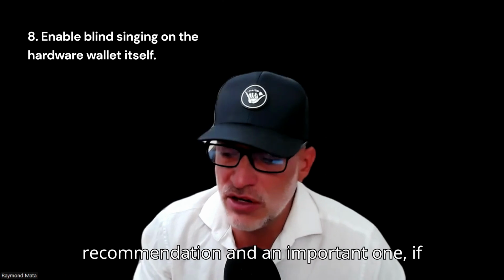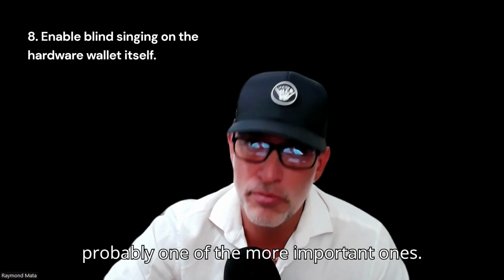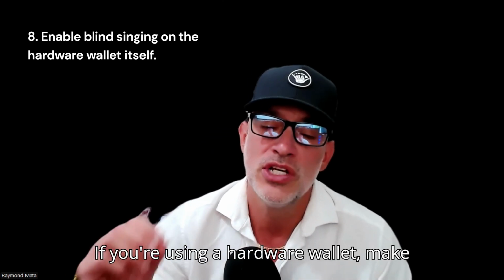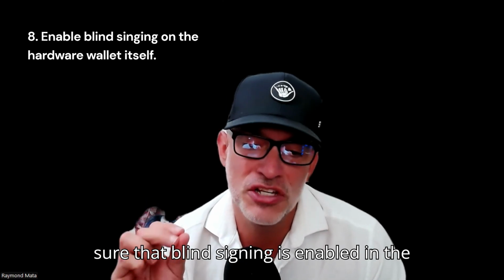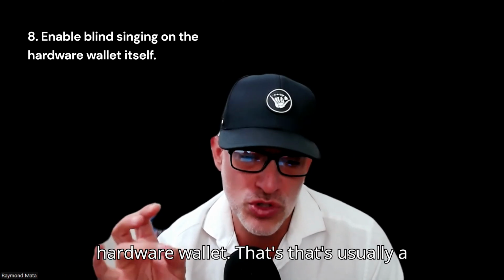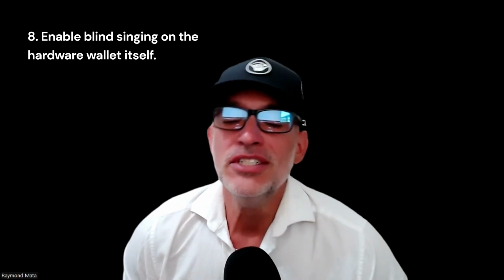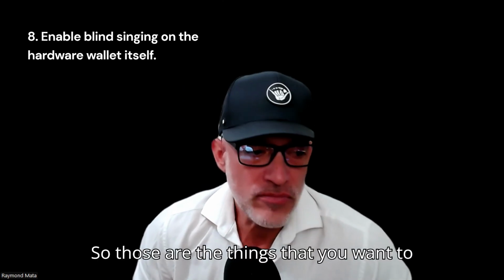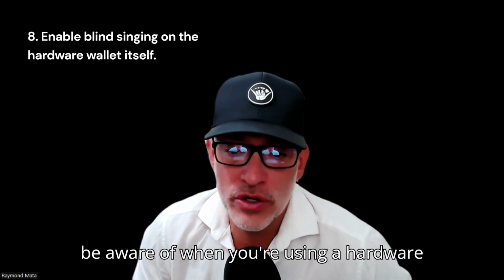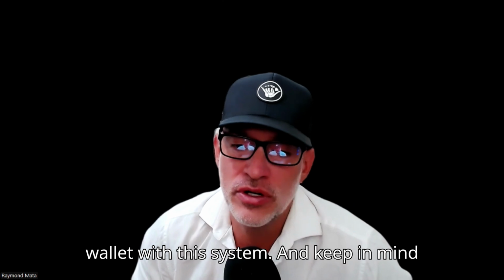And the very last recommendation, and probably one of the more important ones if you're using a hardware wallet: make sure that blind signing is enabled in the hardware wallet. That's usually a function within the settings menu of the hardware wallet itself. Make sure blind signing is enabled. Those are the things that you want to be aware of when you're using a hardware wallet with this system.